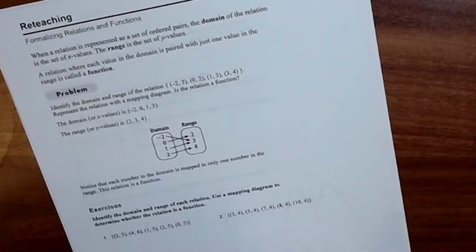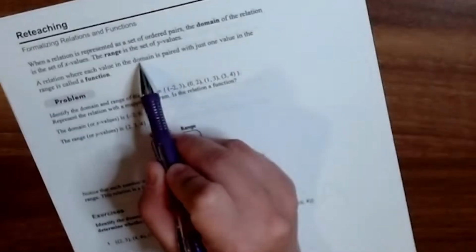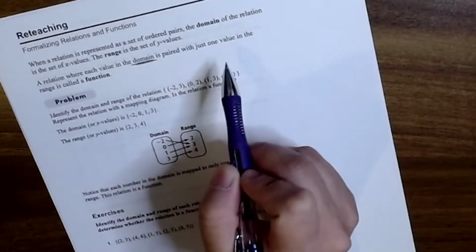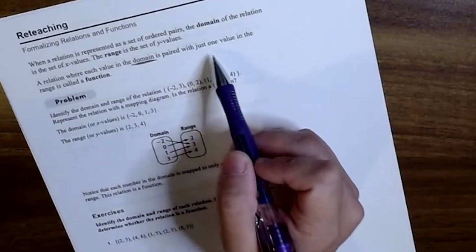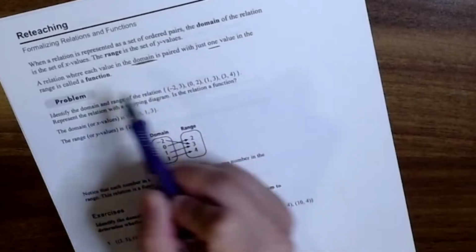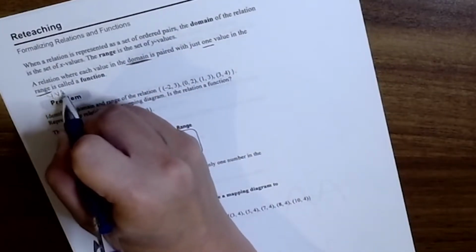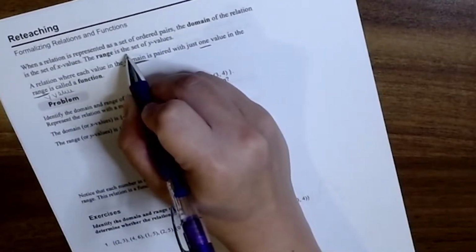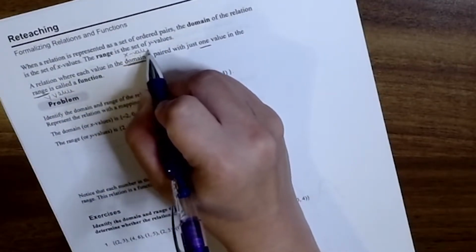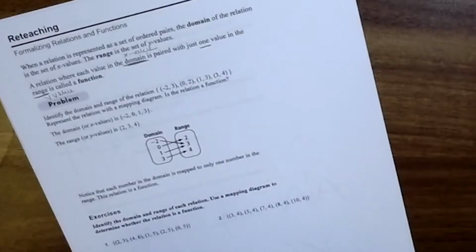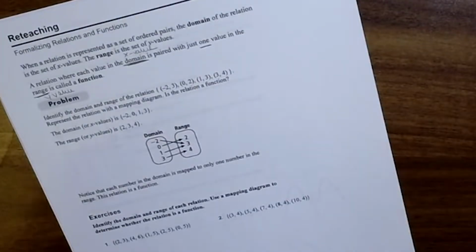So again, an x value in the domain, so x is the domain, going to just one value in the range, so one y value. One x value is going to one y value. If one x value goes to two y values, then you do not have a function.